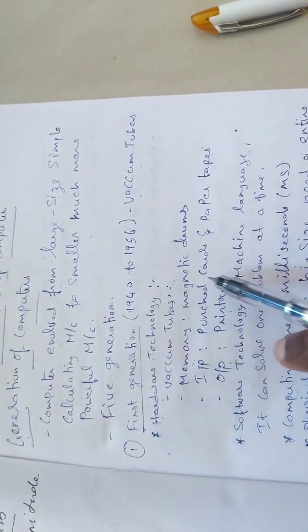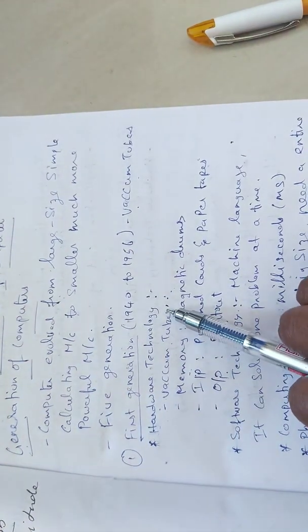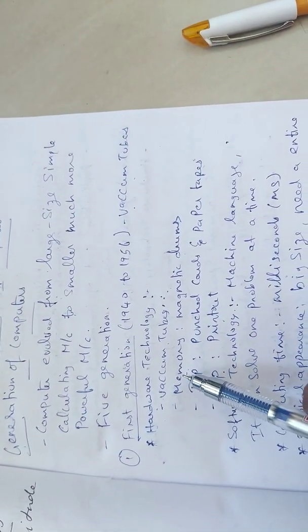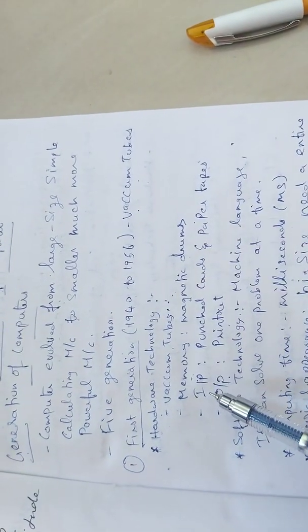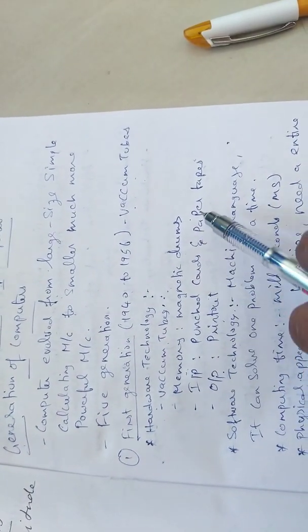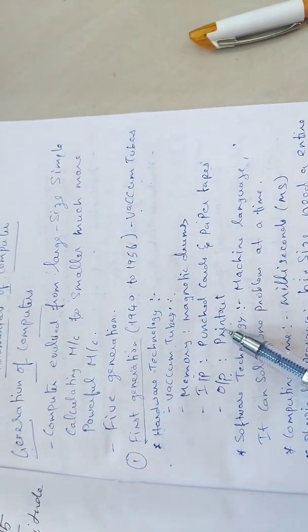So these are the hardware of the first generation. There was a vacuum tube for electricity generation, and for memory they were using magnetic drums. For input there were punched cards or paper tapes, and for output they were using a printout.